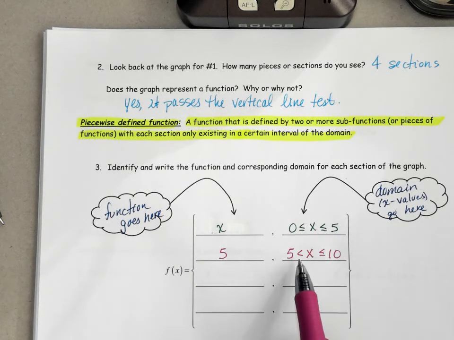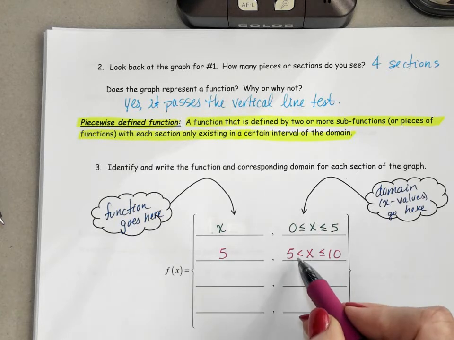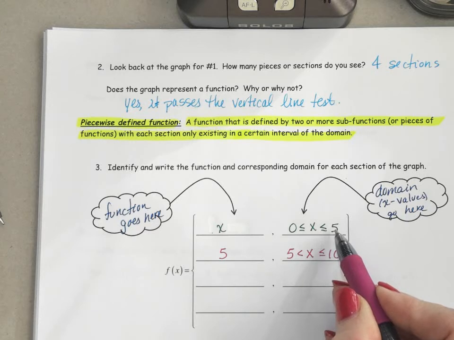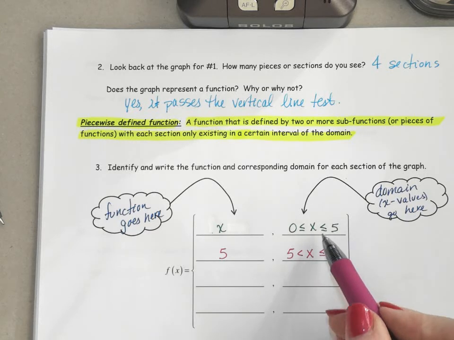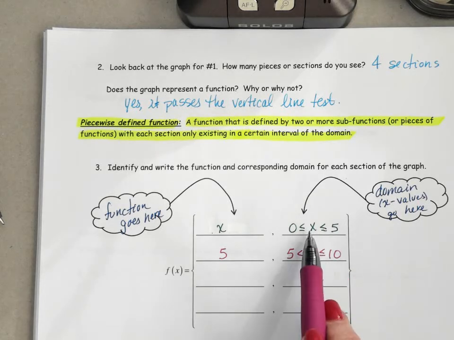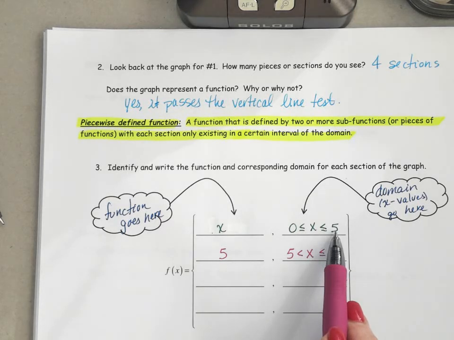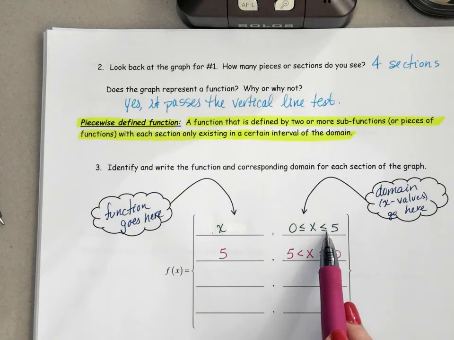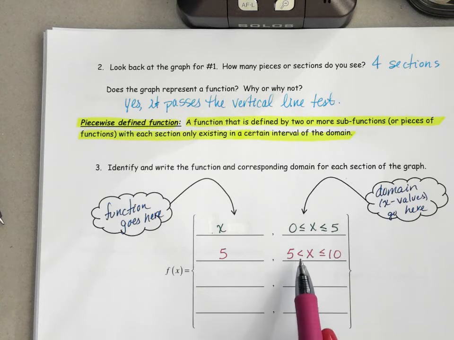Now, notice I put an open thing here, strictly less than. I can't put an equal sign here because I already have 5 defined up there. So I can't have 5 defined in 2 separate places. This one goes all the way up to and including 5. This one starts just after 5. So if this is closed up there, less than or equal to, this one has to be open, or strictly less than, down here.